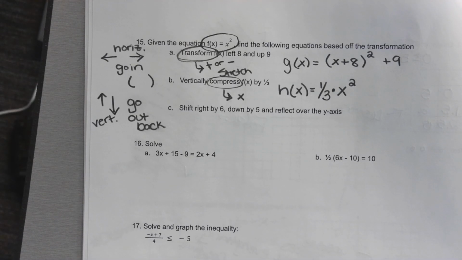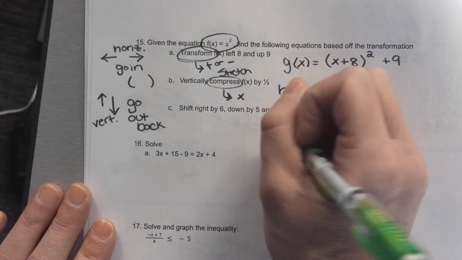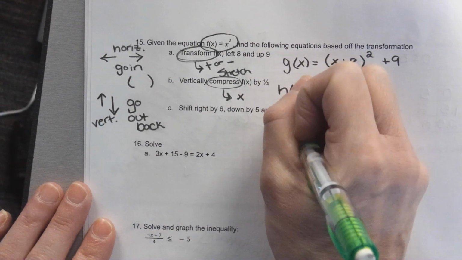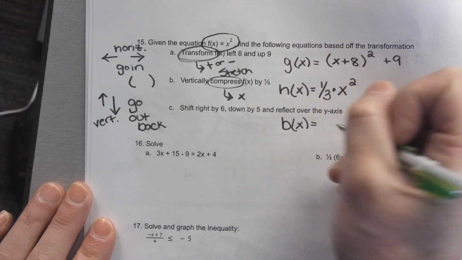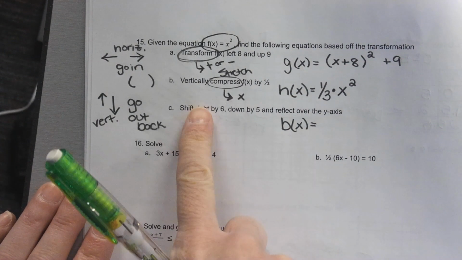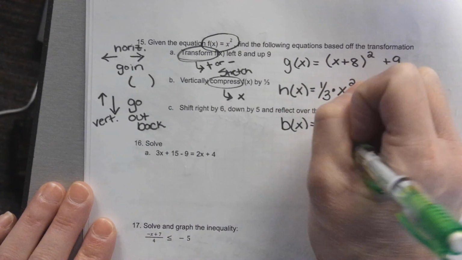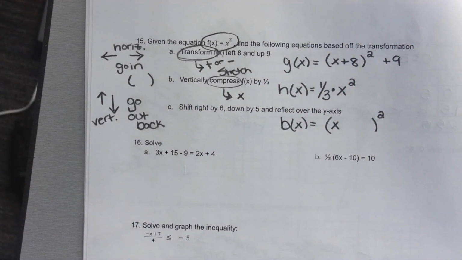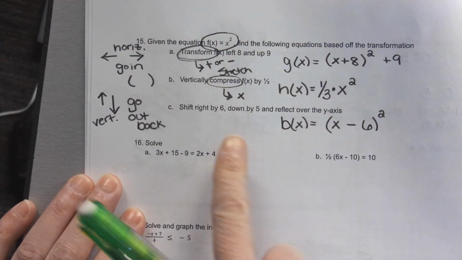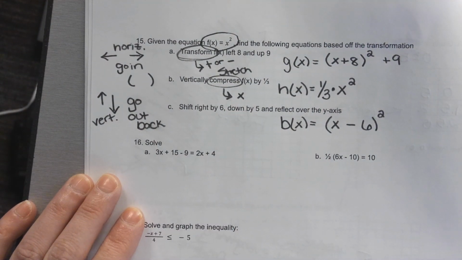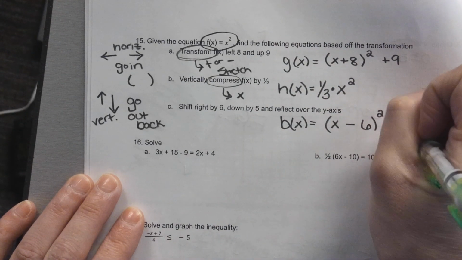Oh my, look at the next one. We've got lots of stuff going on. I'm going to call this one b of x for Bryson. Look, I named it after you. Okay. We need to shift right, so I'm going to need parentheses. Here's my x. Okay, so let's start by shifting right. What would I put in parentheses to shift it right 6? Yep, it's the opposite, so it's minus 6. Then I want to shift down 5. So what am I going to do to make that happen? Minus 5, and it goes just outside, yep.